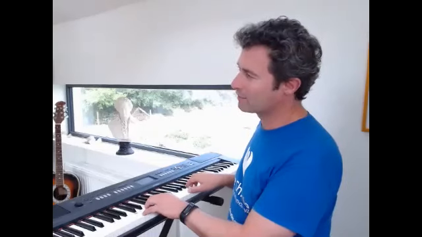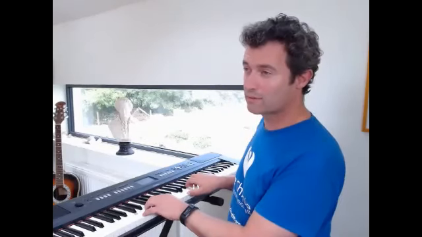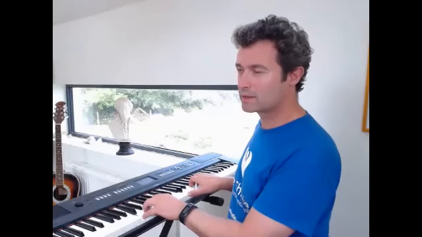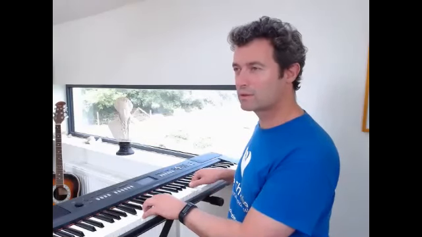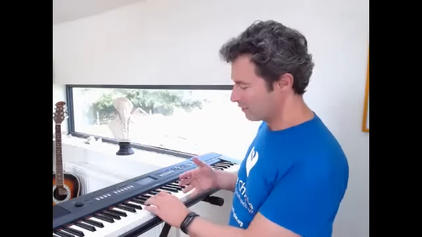In each song actually, it starts not on the root note. So we'll do Amazing Grace first. That's not the root note, and the second note is the root note. Generally, again, you can hear the chord.